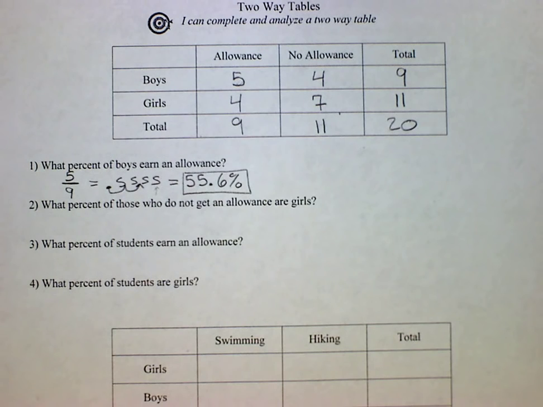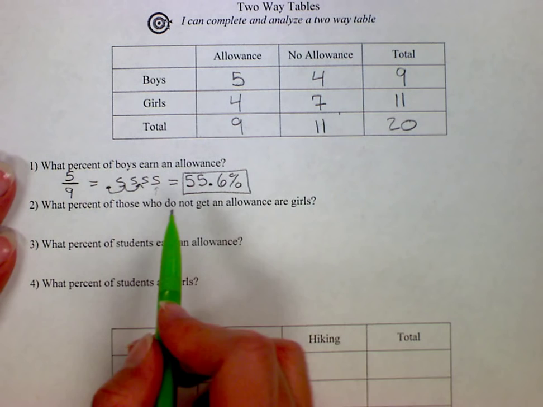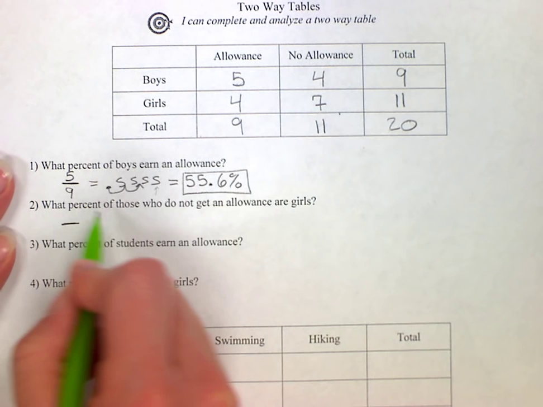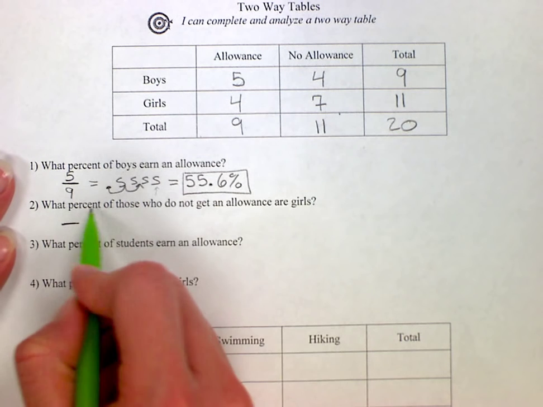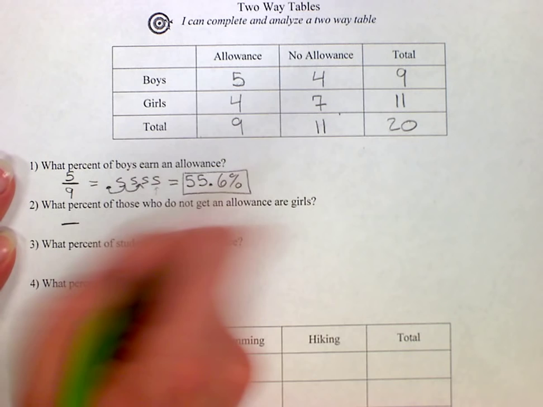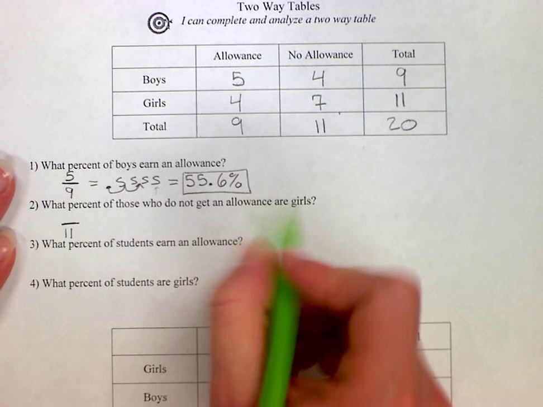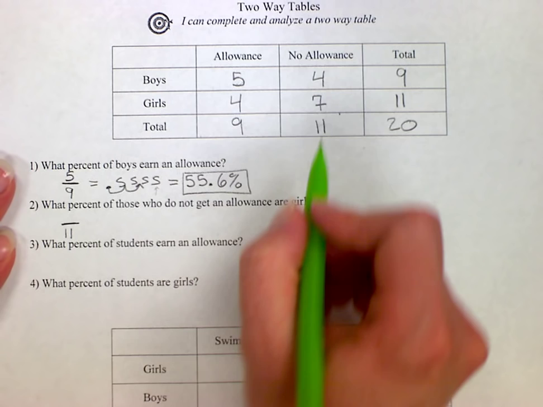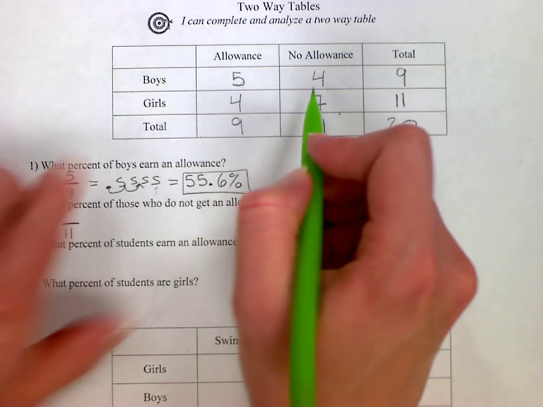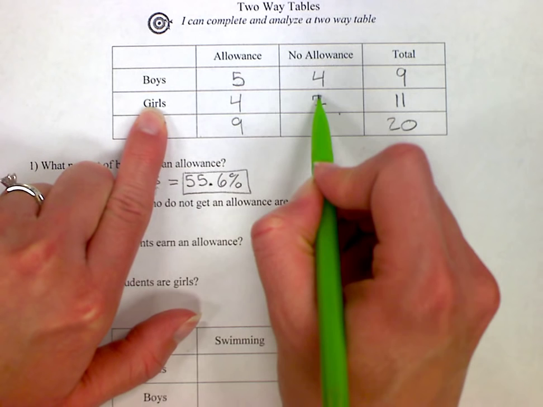Question number 2, what % are those who do not get an allowance? So again, normally what it is saying first will go in the denominator. What % of those who do not get an allowance? There's 11 total that don't get an allowance. So the girls that don't get an allowance, see, girls, no allowance, that's the number 7.